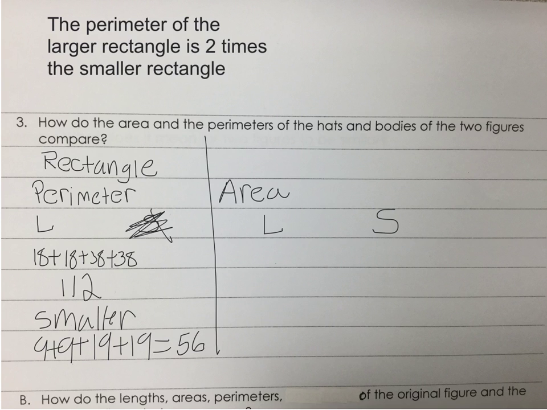So let's try this with area. Let's see what happens. Again, I'm going to start with the larger rectangle. Remember, to find the area of rectangles, I take the length and the width and multiply them. So I'm going to take 18 times 38, and let's see what we get. When I found the area of the larger rectangle, I got 684. If I do the same thing with the smaller rectangle, you'll notice I get 171.